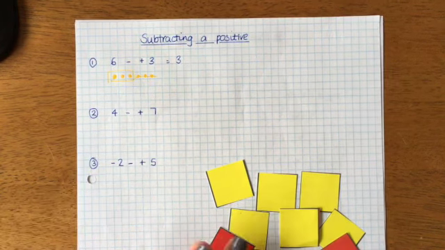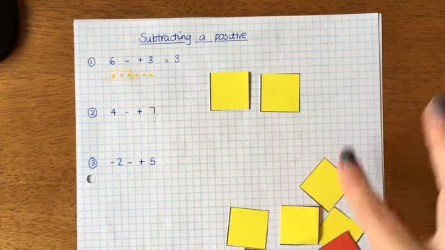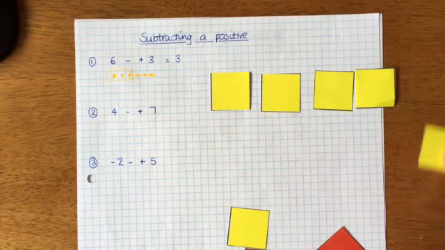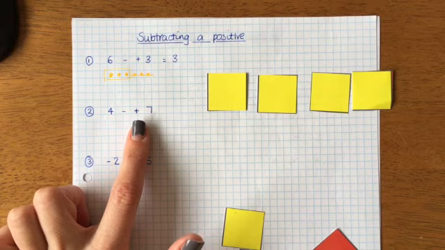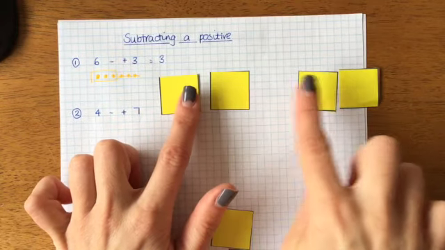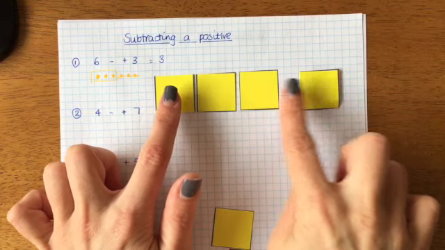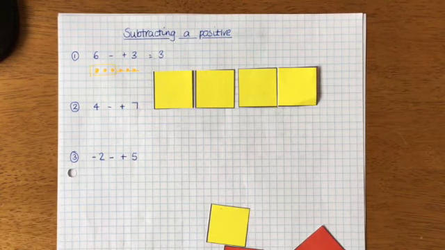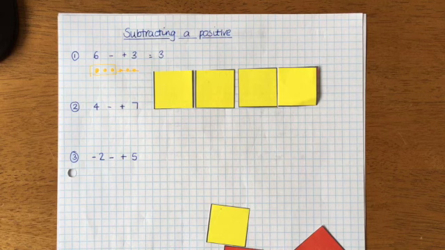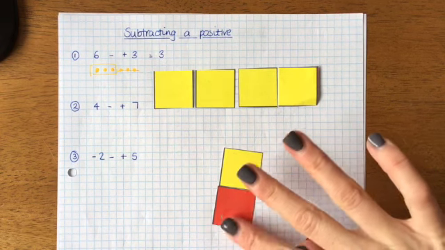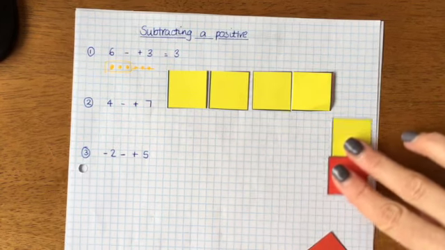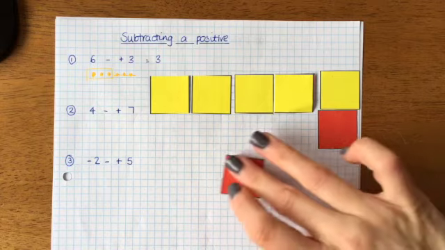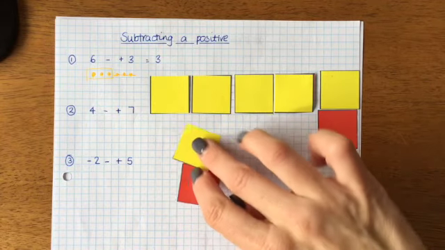So this time it says 4 positives I'm starting with. So 1, 2, 3, 4. Okay, and what it says I need to do is I need to take away 7 positives. Now I don't have 7 positives to take away, okay? And can you remember what I told you had to do in the last video? Okay, yeah, that's right. So you would have to add in zeros, okay? And remember, a 0 is one of each colour, because that's positive 1 and negative 1, and it makes 0. So I put in zeros until I can take 7 positives away.